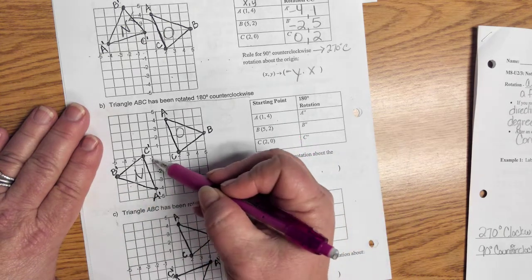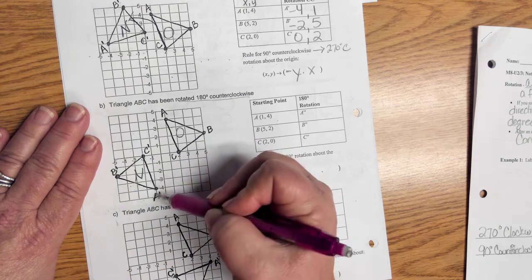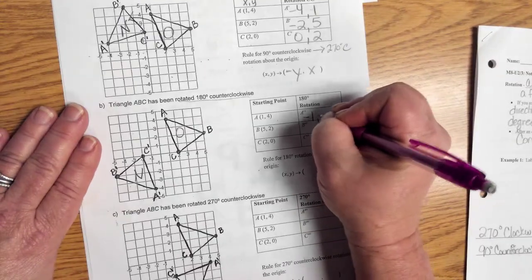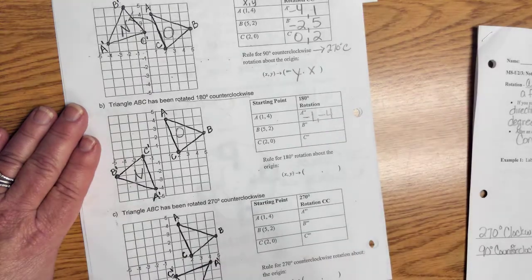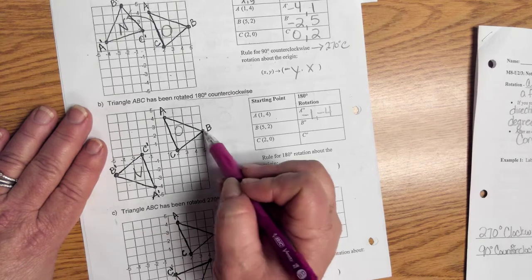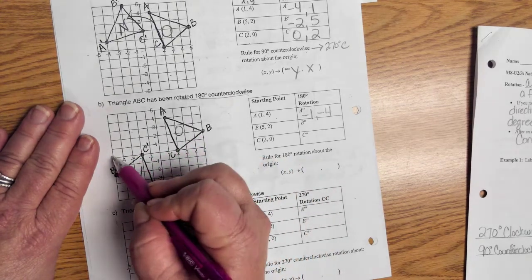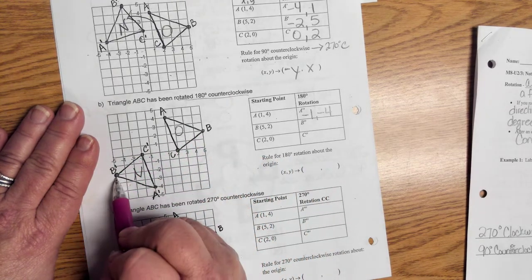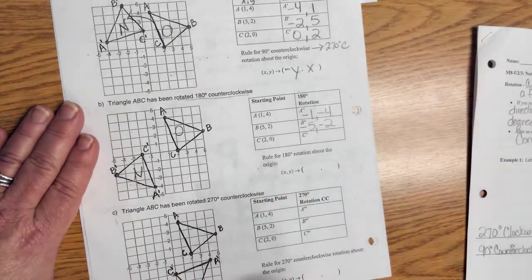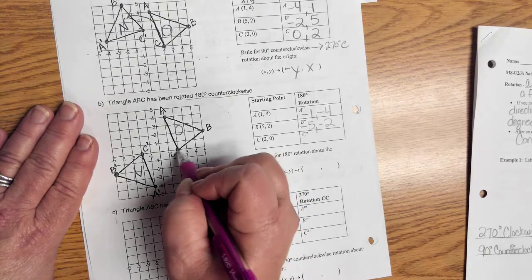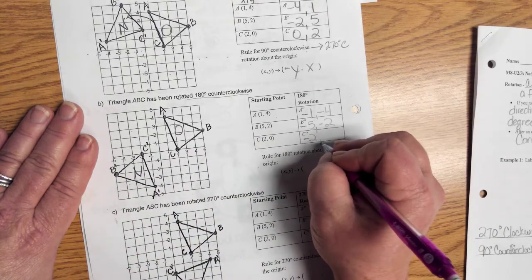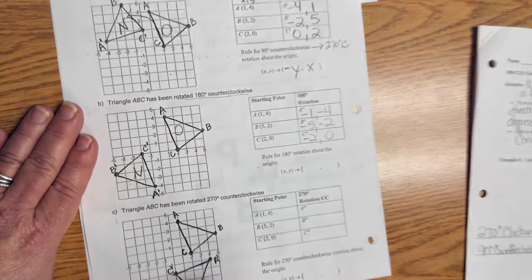Now A is at -1, -4. B was at 5 and 2. Now B is at -5, -2. C was at 2 and 0. Now C is at -2 and 0.